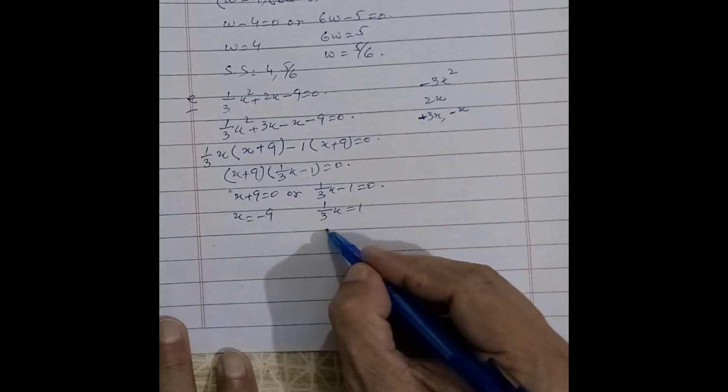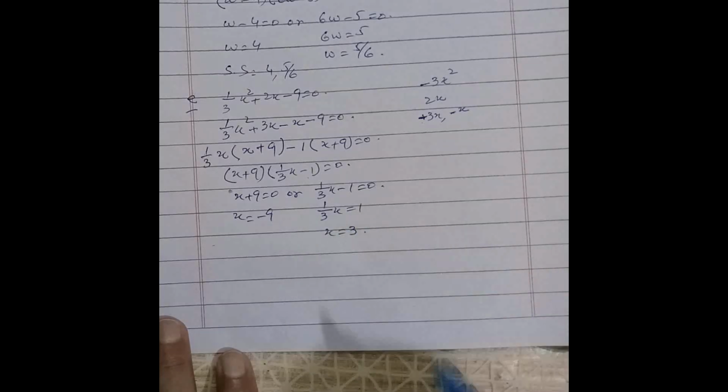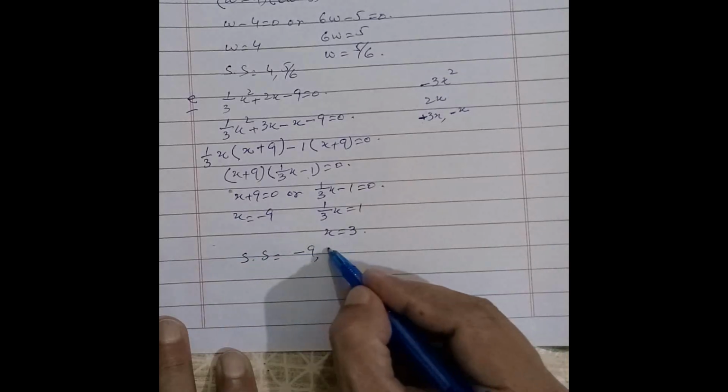Now we find the value of x is equal to minus 9 and the other value is 1 over 3x is equal to 1, and multiplying 3 on both sides, we get x is equal to 3. So the solution set is minus 9 and 3.